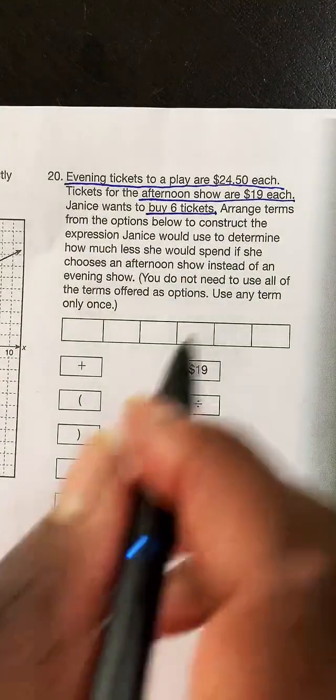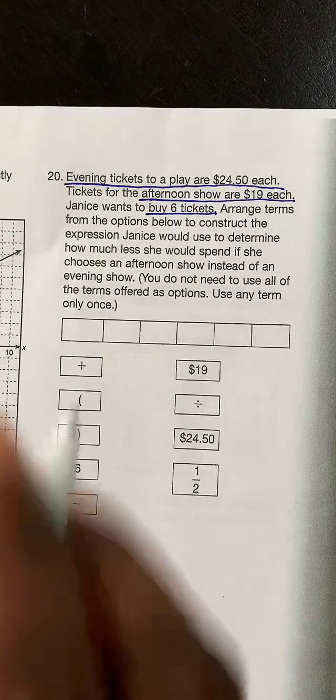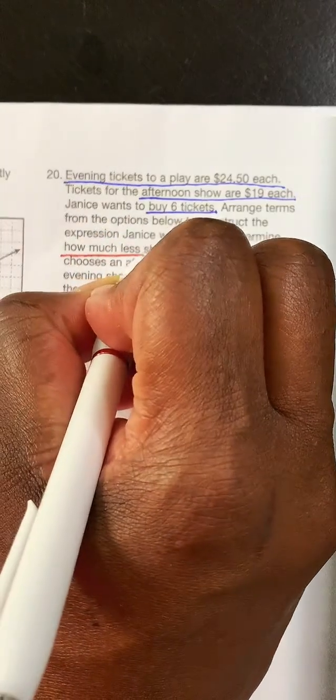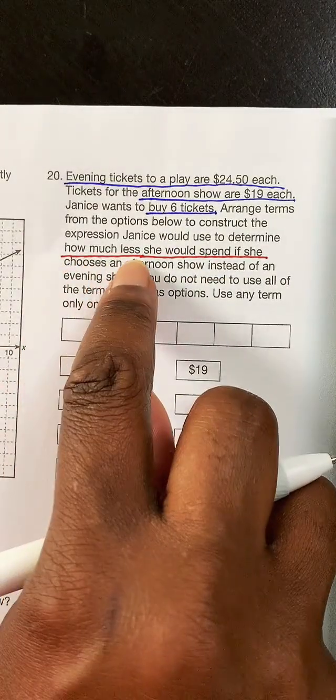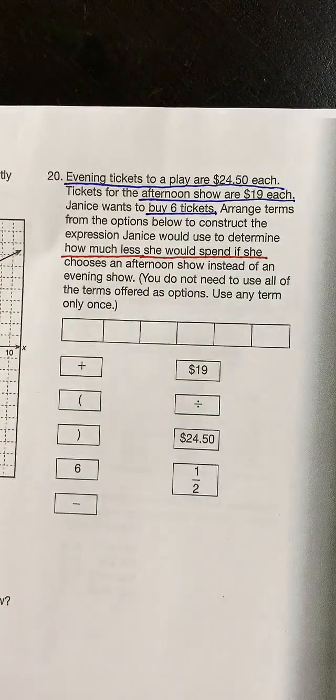So, key parts, let's underline. So the afternoon play, that's evening. Afternoon is $19 each. She wants to buy what? 6 tickets. But this is what they're asking. How much less will she spend? So if I see how much less, I should be thinking what? Am I adding or am I subtracting?